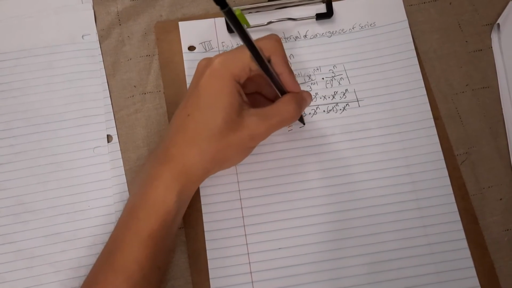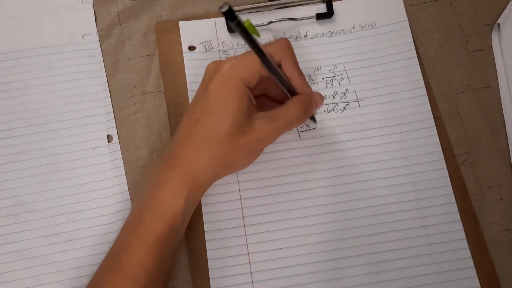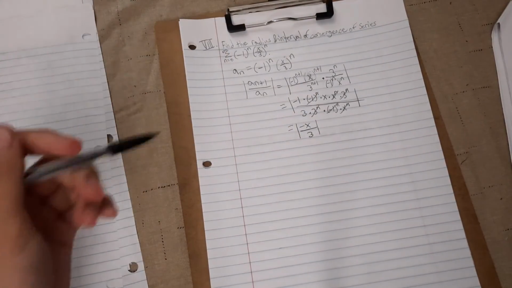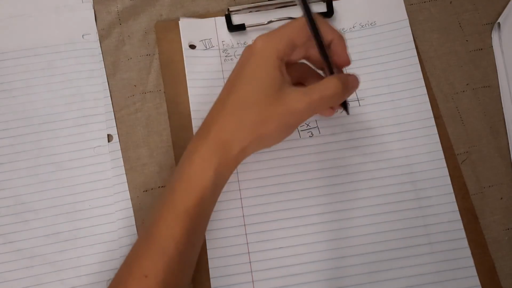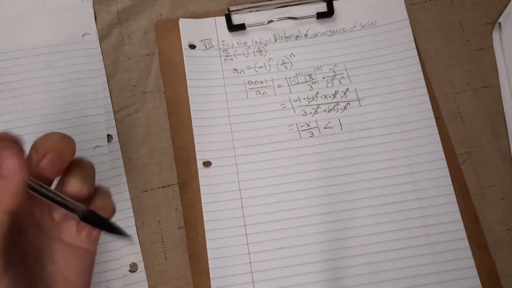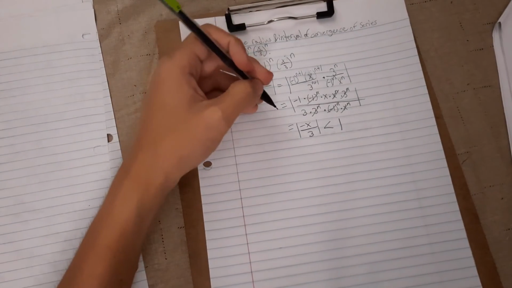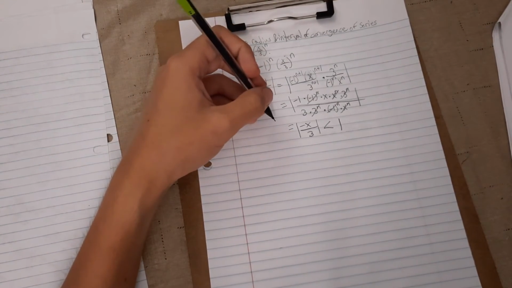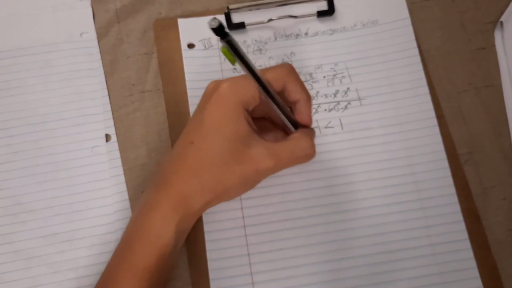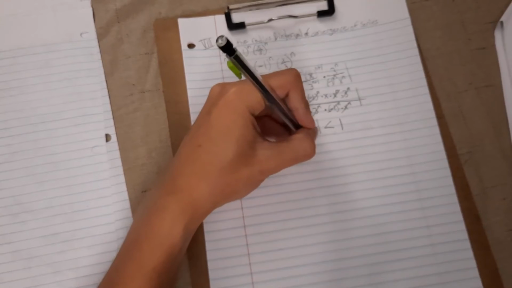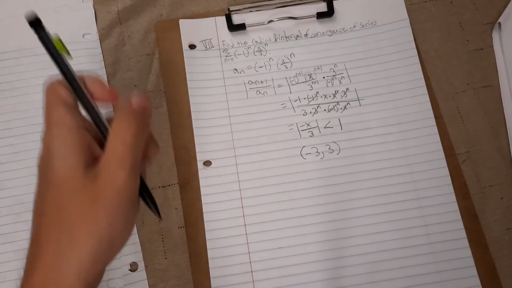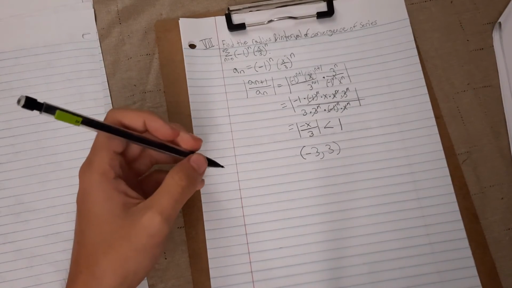Then you're left with the absolute value of -x over 3, which by the ratio test is less than 1. And the values of x on the interval of convergence that allow that to happen are any values in between -3 and 3 as your interval of convergence.